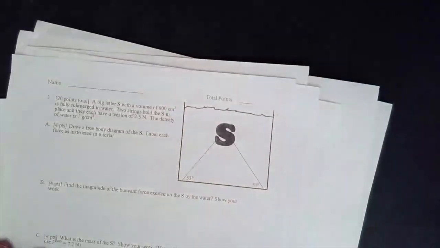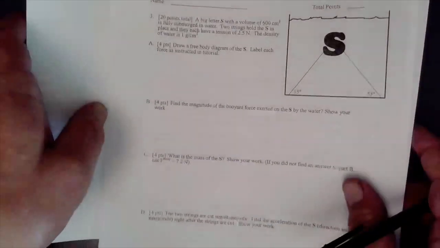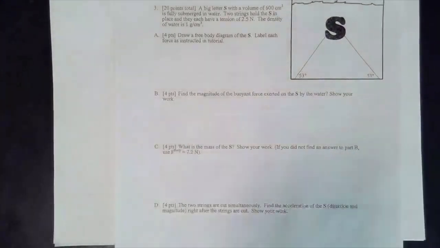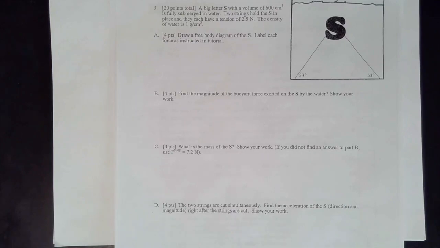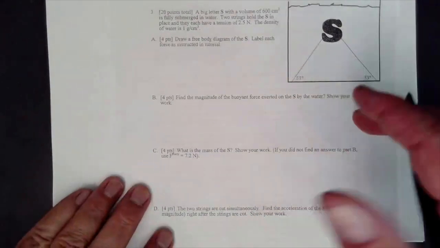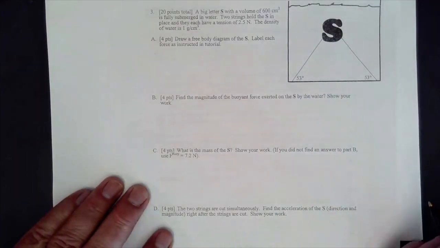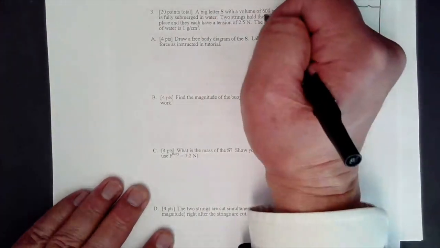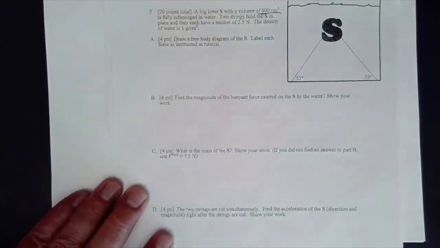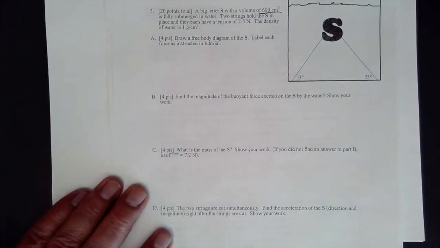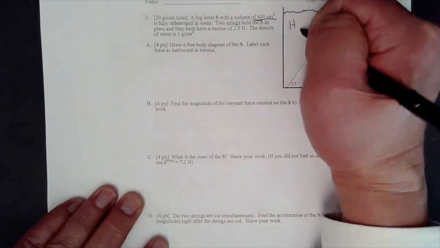Well, let's move on to this buoyancy problem. We have this big S that has a volume of 600 centimeters cubed. It's fully submerged in water. We got H2O here.